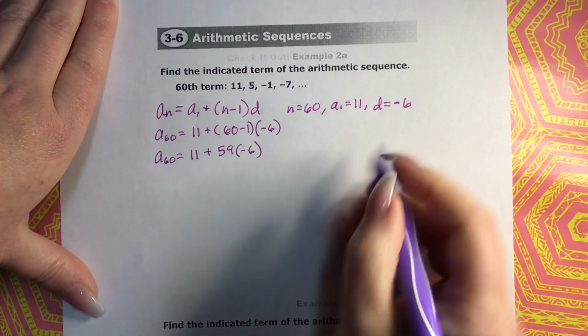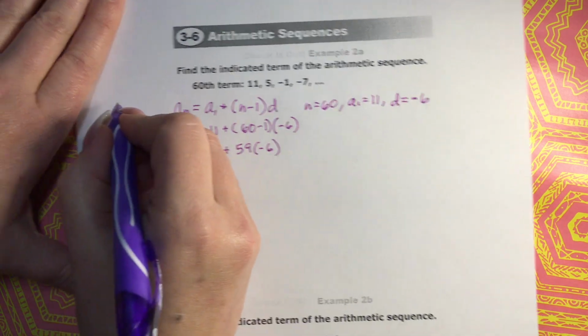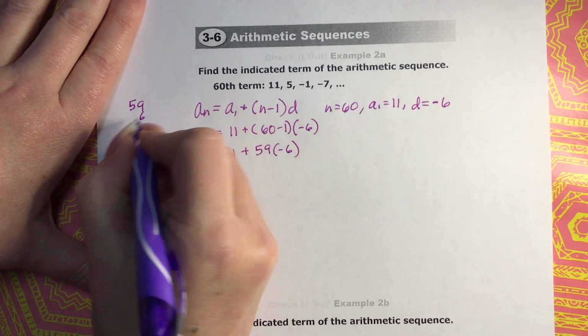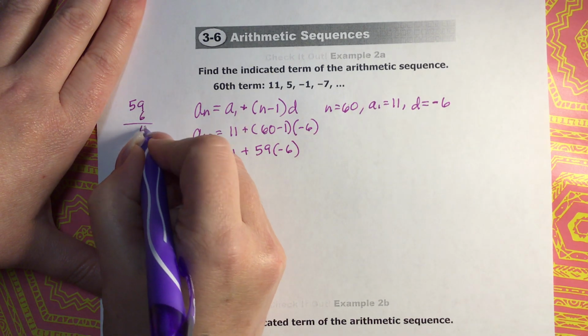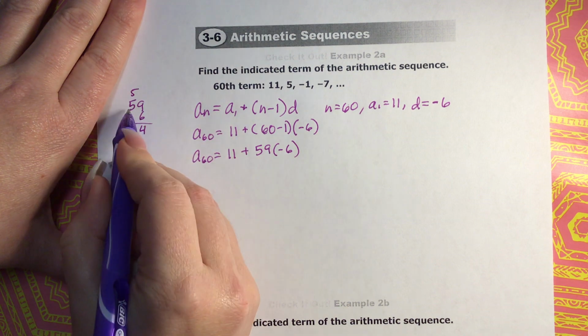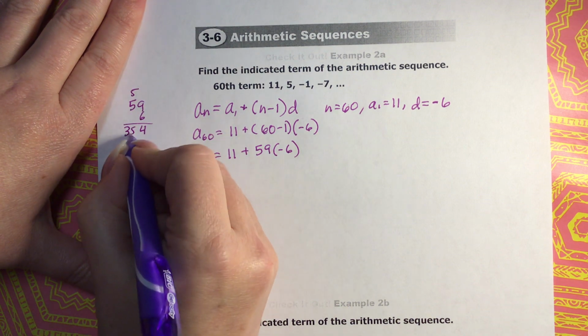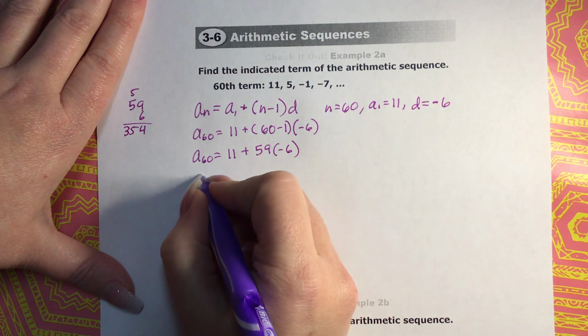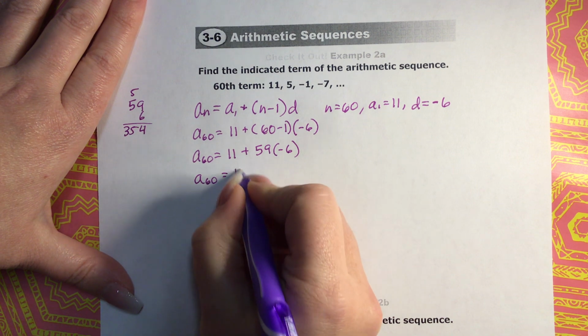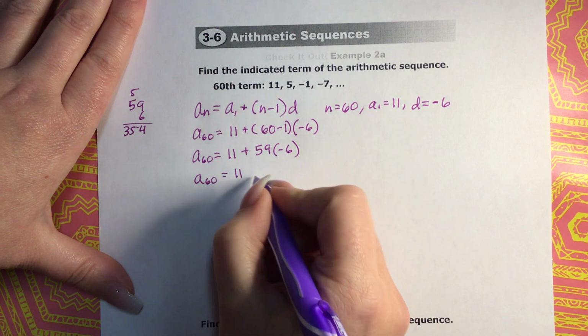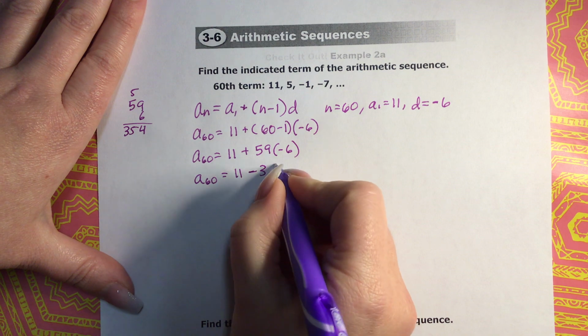I have no idea what 59 times 6 is, so I'm going to have to take that over here. 59 times 6. 6 times 9 is 54. Write the 4, carry the 5. 6 times 5 is 30 plus 35. Okay. So we have 11, and it's a positive times a negative, which would be a negative 354.